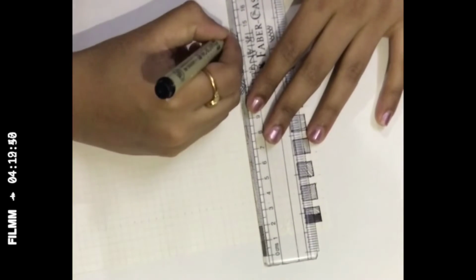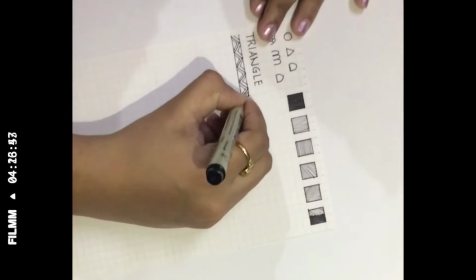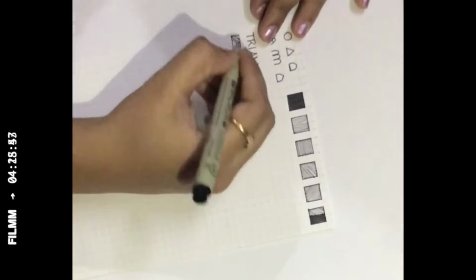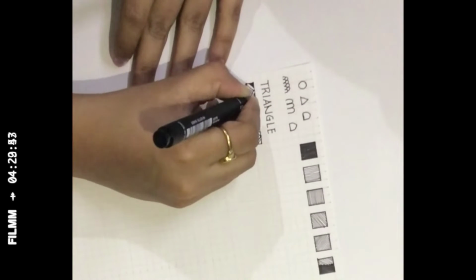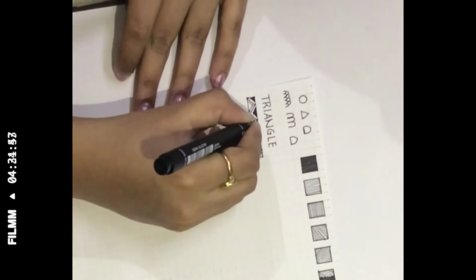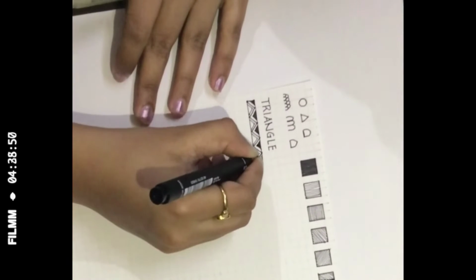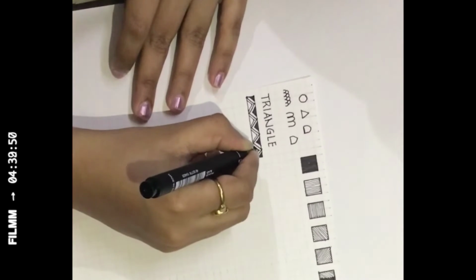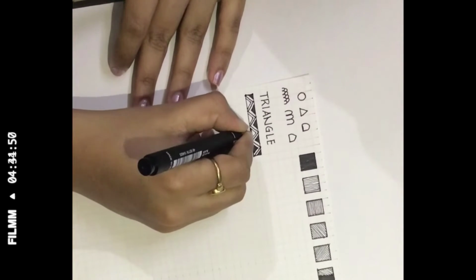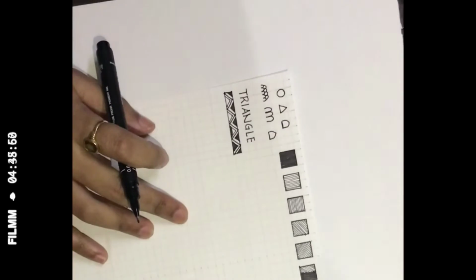And in step 3, you just have to fill it with the pattern of your choice. The first variation, I'm going to do a solid fill. When you redraw the same shape, you find that the form you have used is defined.